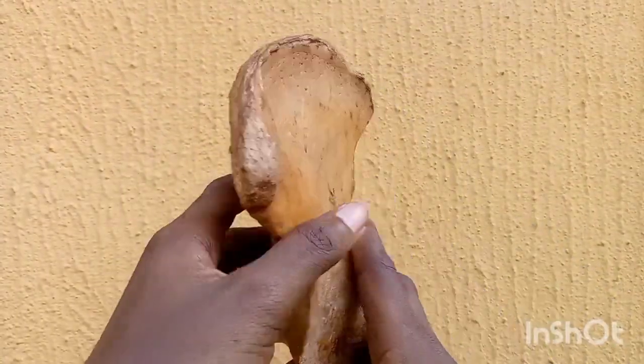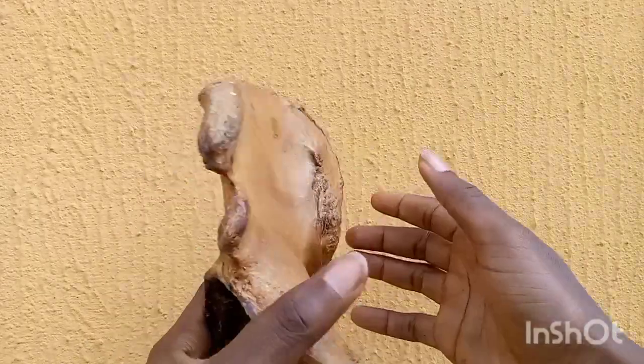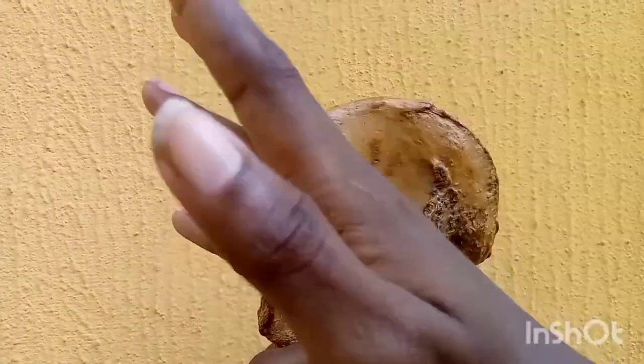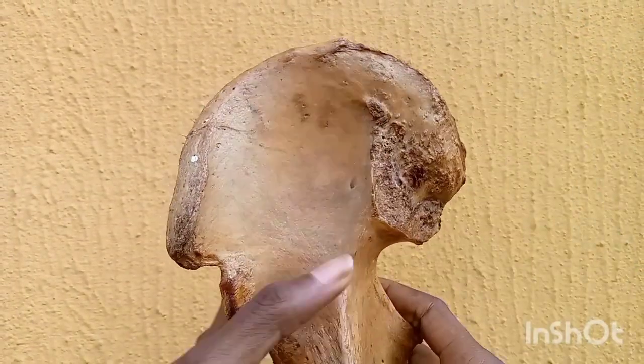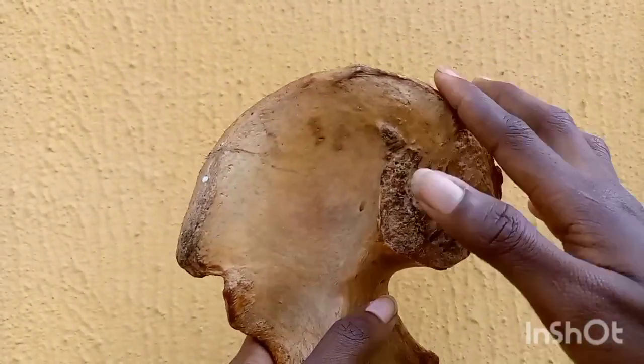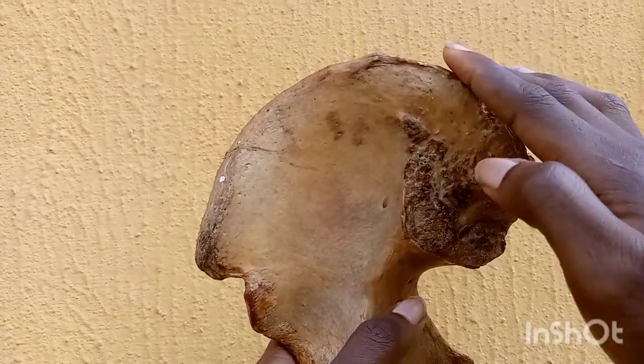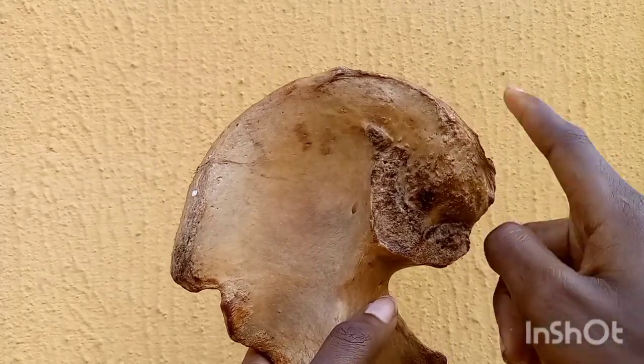The iliac crest is divided into two parts: the anterior two-thirds, which is the ventral portion, and the posterior one-third, which is the dorsal part.